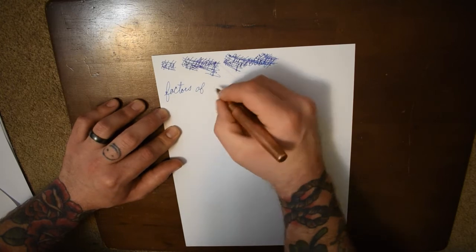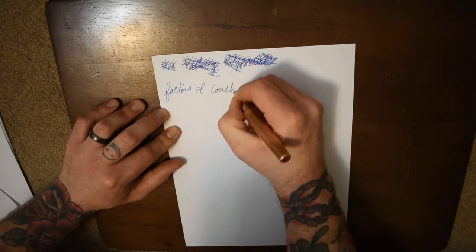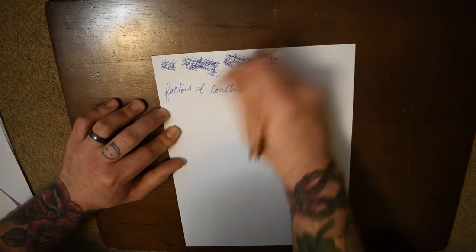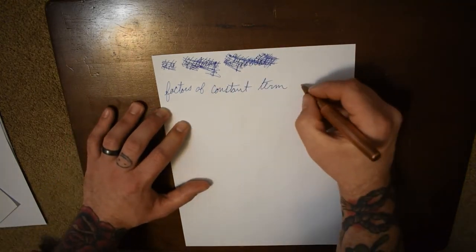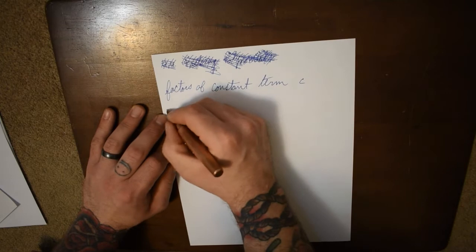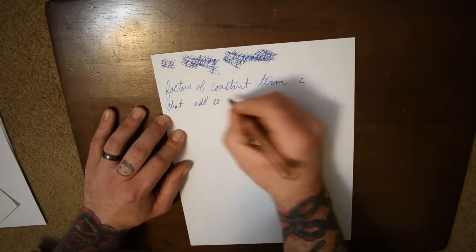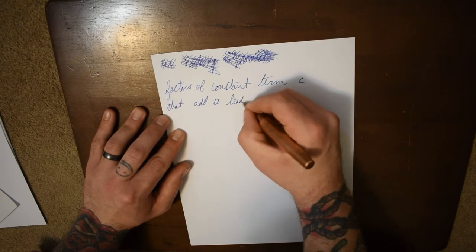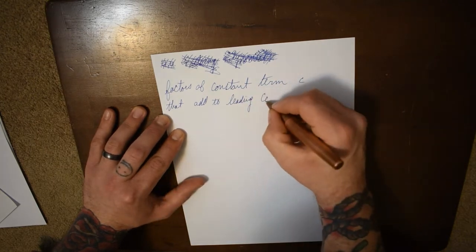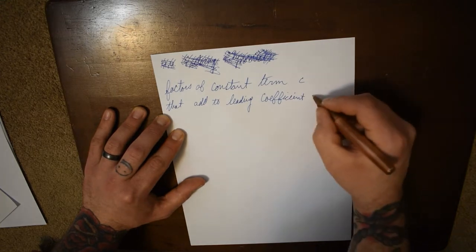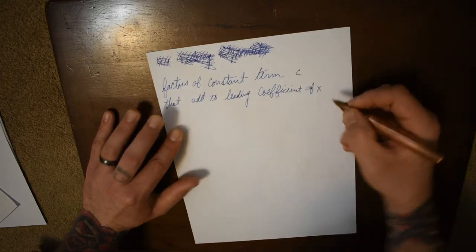Factors of the constant term, and I'm going to call that C, that add to the leading coefficient of the x term.